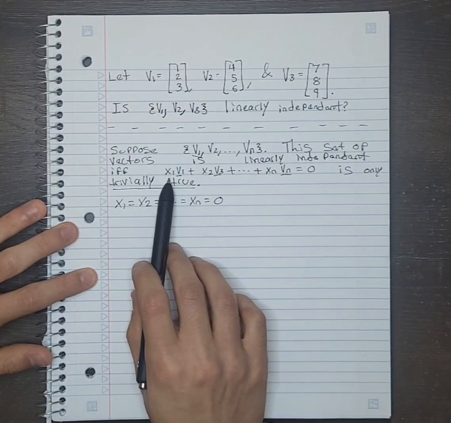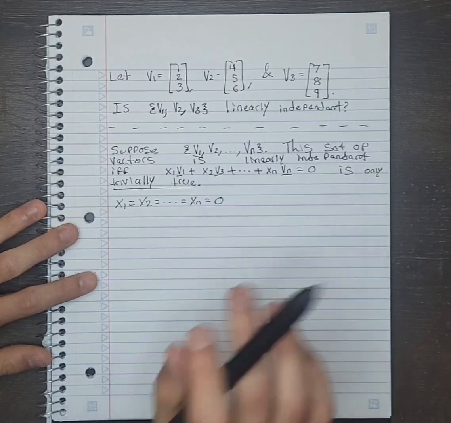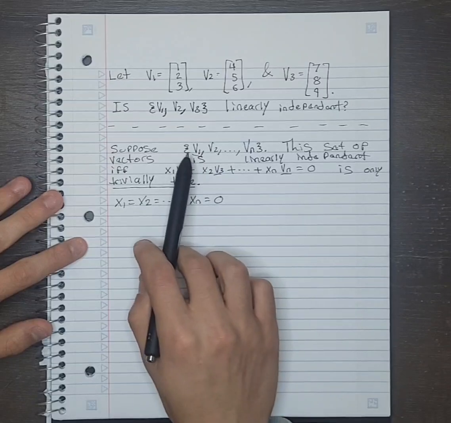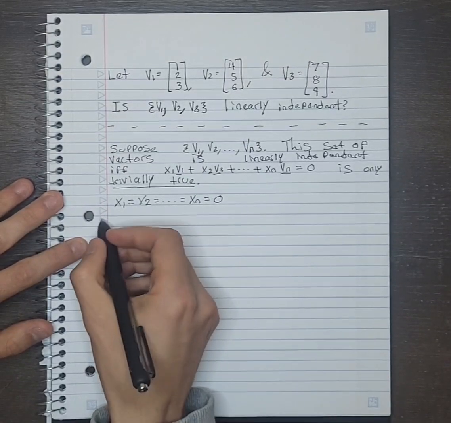If x sub 1 through x sub n are 0, and that's the only way to make this equation true, then this set of vectors is linearly independent.